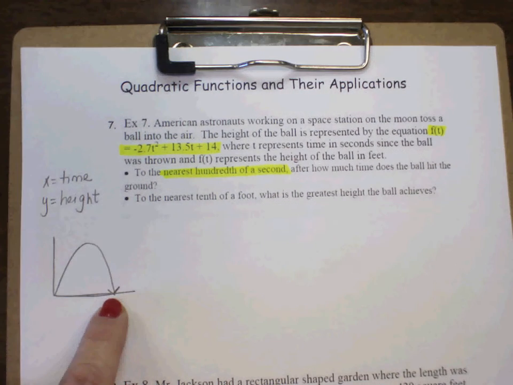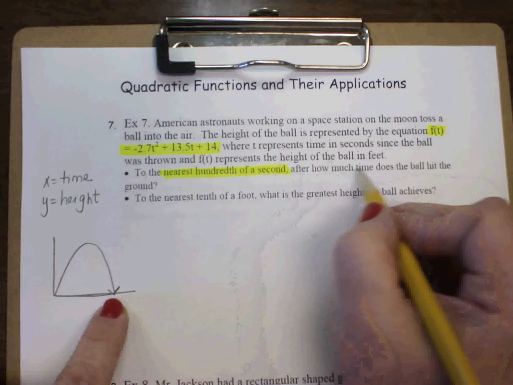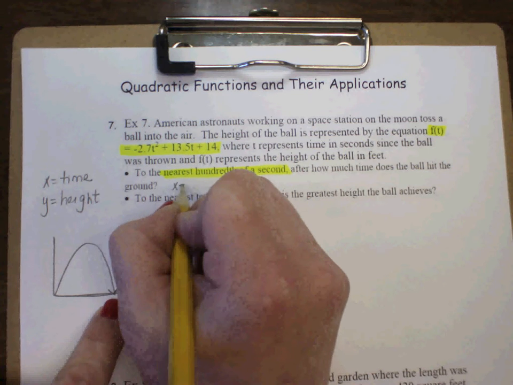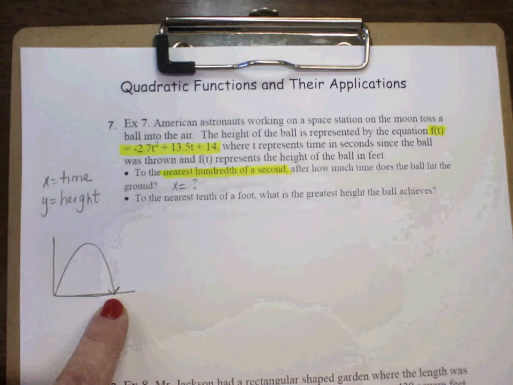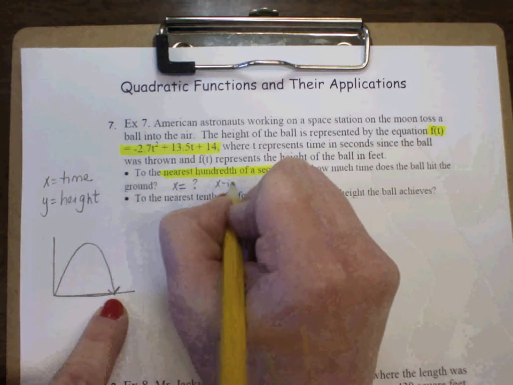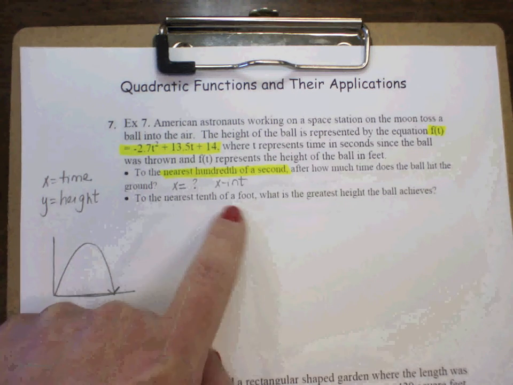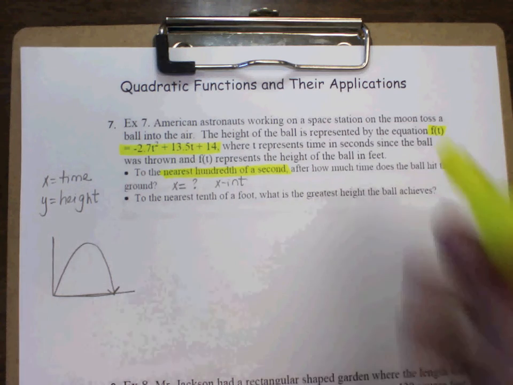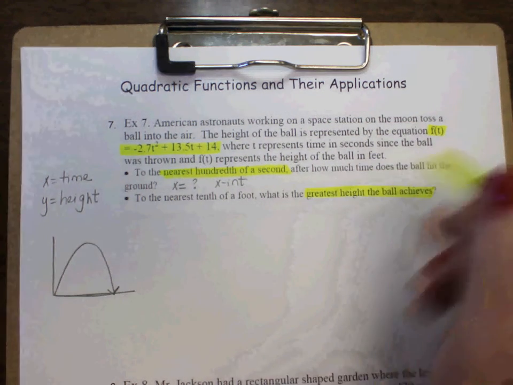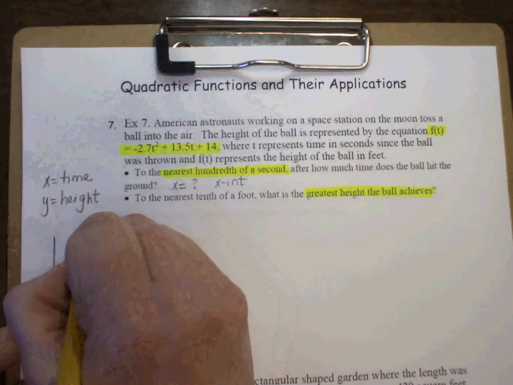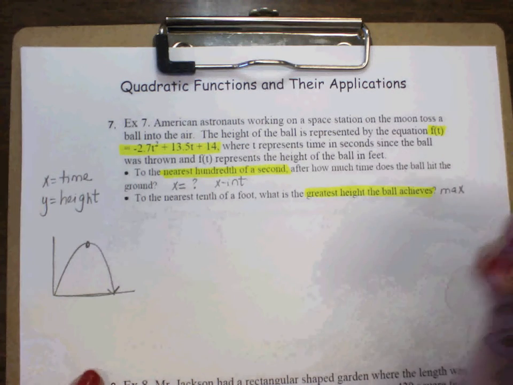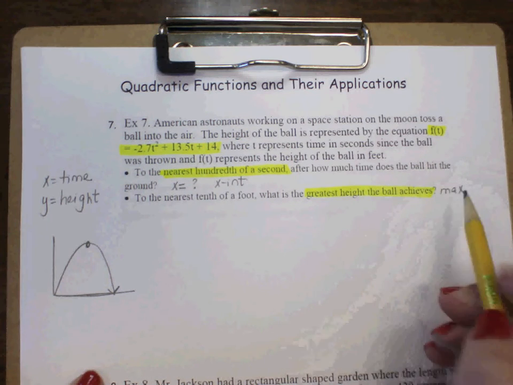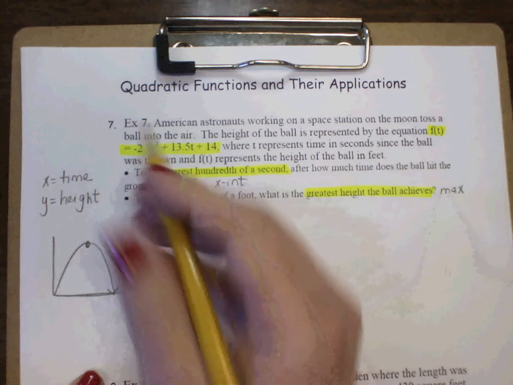And to the nearest tenth of a foot, what is the greatest height the ball achieves? So after how much time does the ball hit the ground? I'm looking for one of the x's, the x in one of the x-intercepts. And the greatest height the ball achieves would be the maximum, which would be right here. So I'm going to have to find the axis of symmetry for the second one. I'm going to call this A and that B.